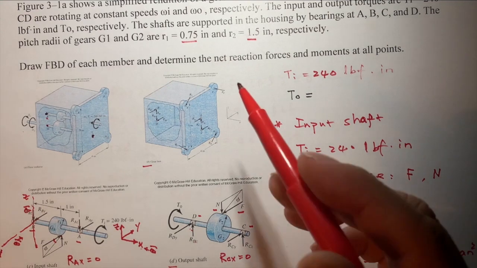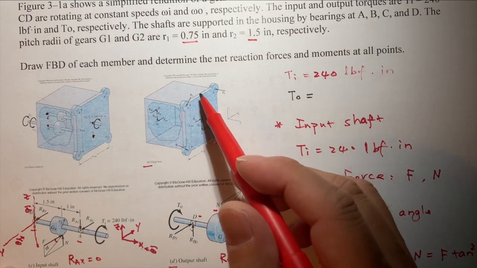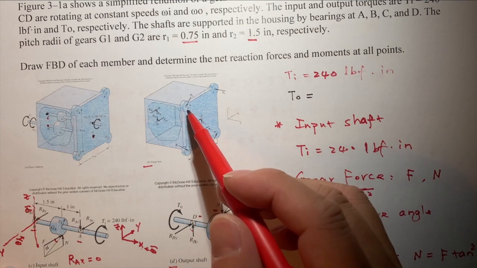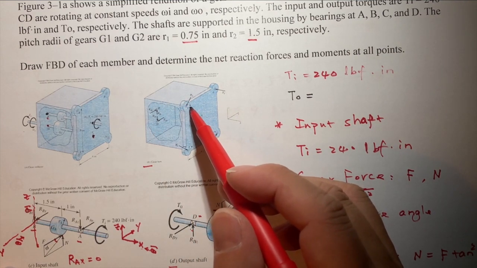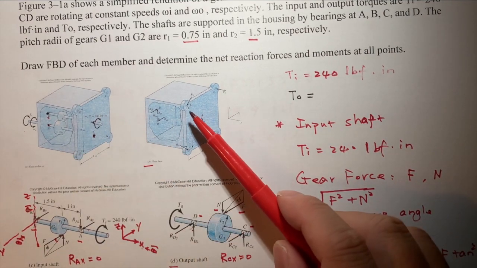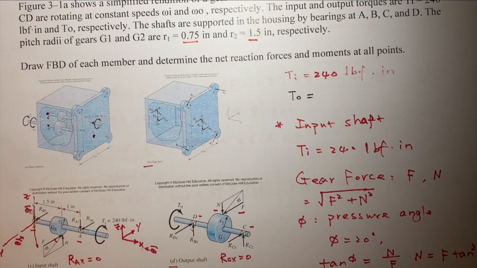And also, as I said, this is the cover of the box, and this is the box. So they're connected through the bolts, right. And you can imagine that when you apply the torque, you are trying to rotate this box, right? But this box is under equilibrium condition.